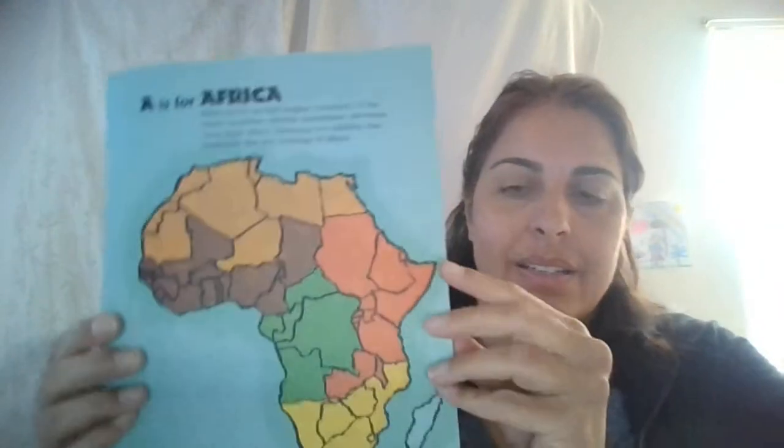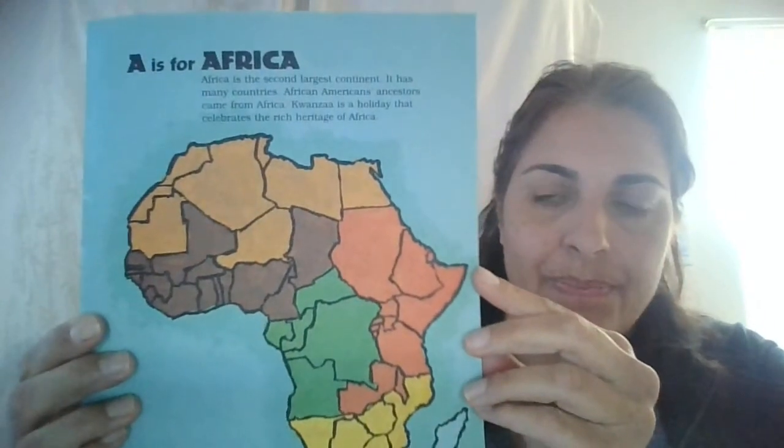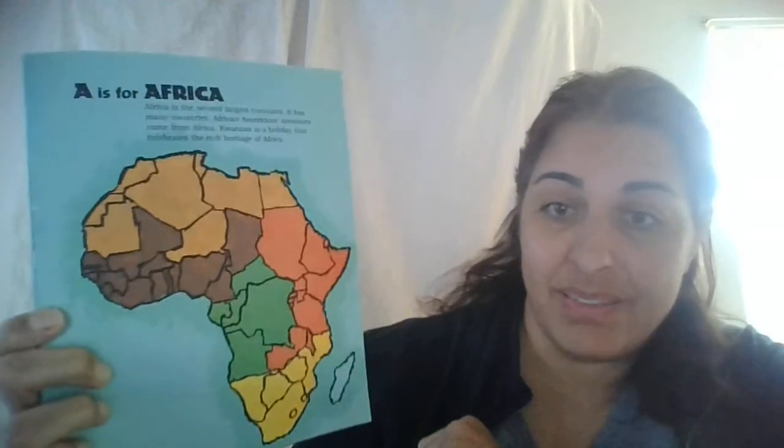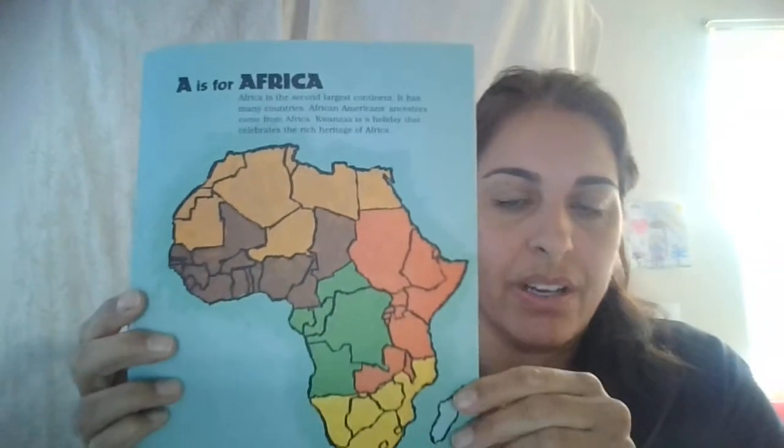So A is for Africa. It says Africa is the second largest continent in the world. It has many countries. African Americans' ancestors came from Africa. And Kwanzaa is a holiday that celebrates the rich heritage of Africa.